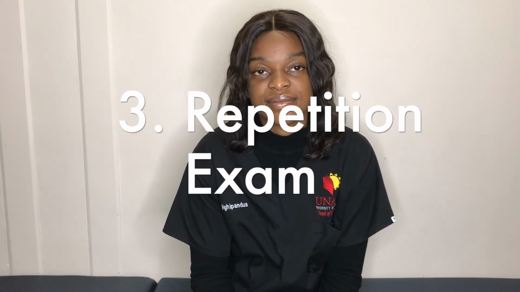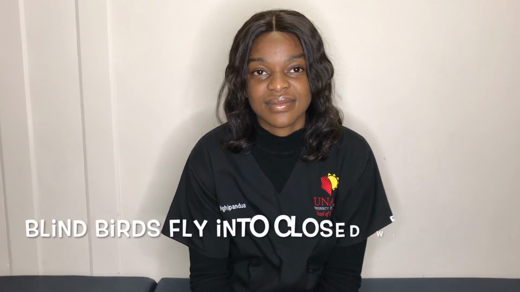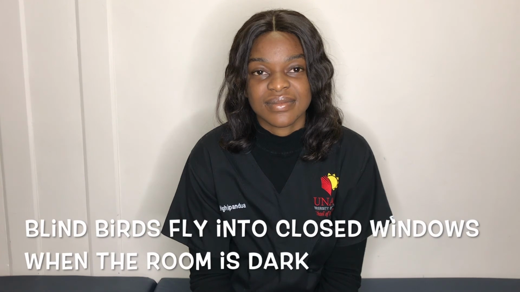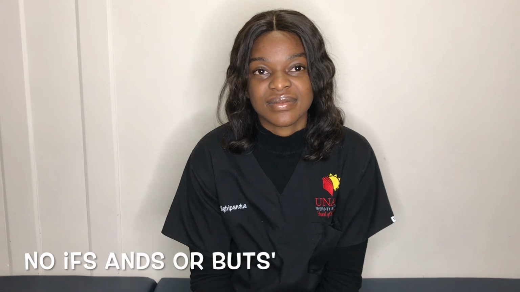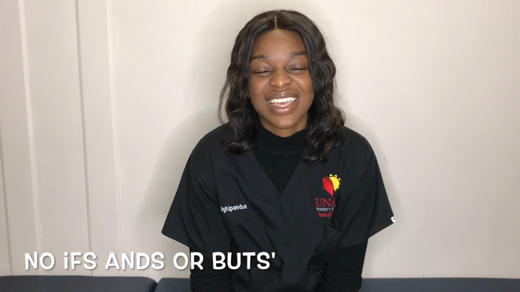Okay, repetition. The trick with repetition is that you want to give a statement that the patient first has to think about before he can just spontaneously repeat it. So you don't say dog, dog, cat, cat. No, you say something like, ma'am, could you please repeat after this? Birds fly into closed windows when the room is dark. Good. No ifs, ands, or buts. Okay, so we know the patient can repeat.